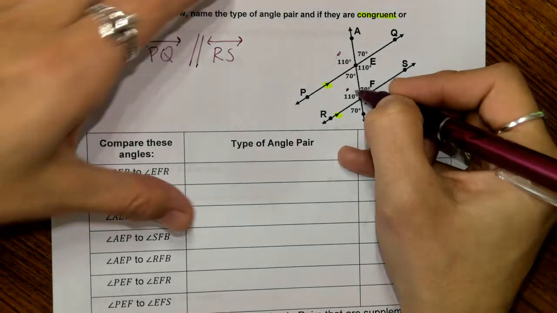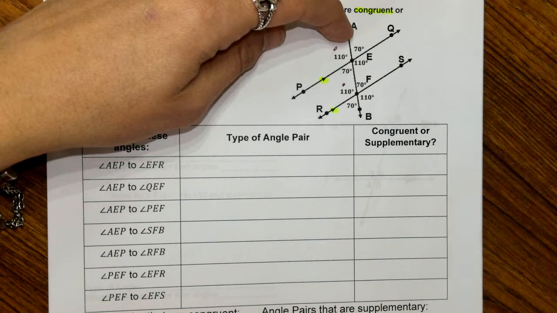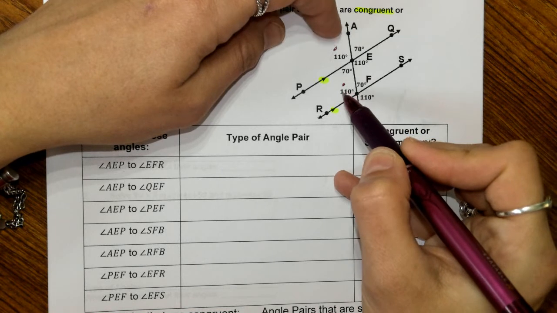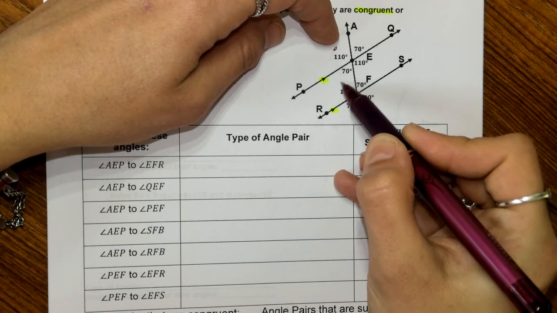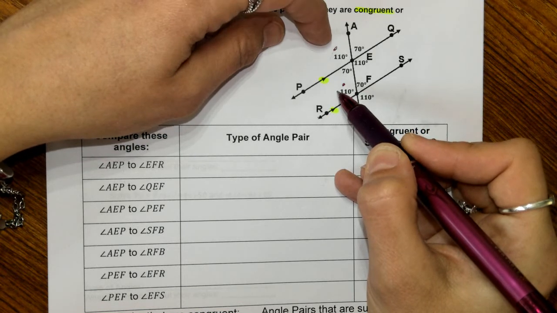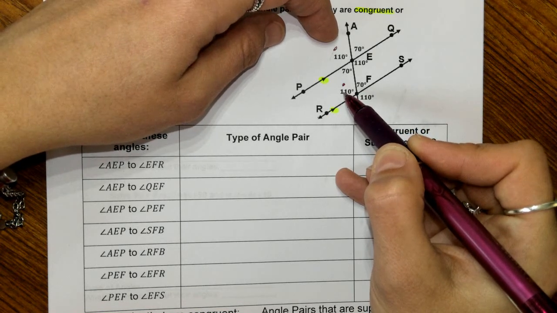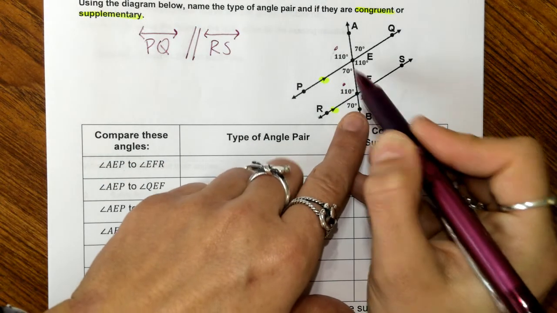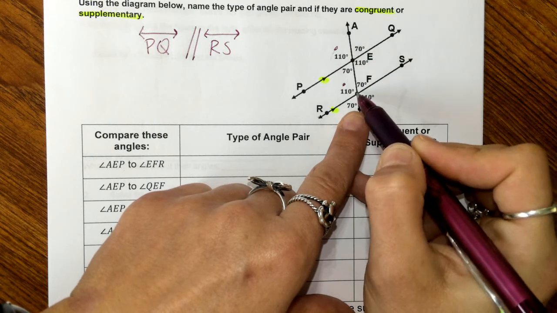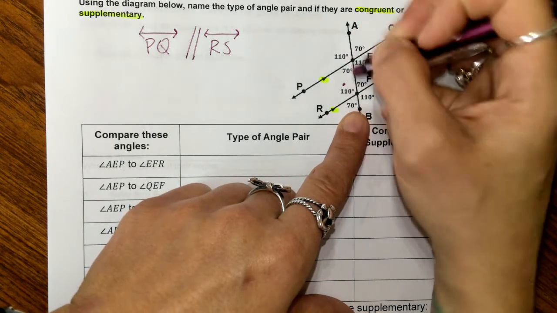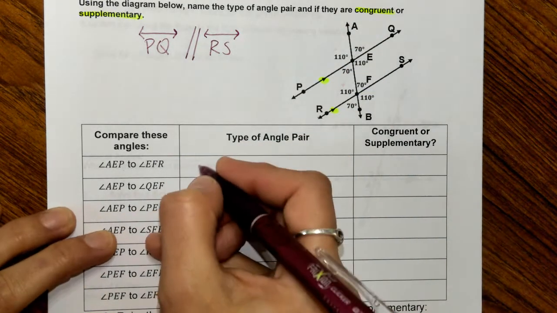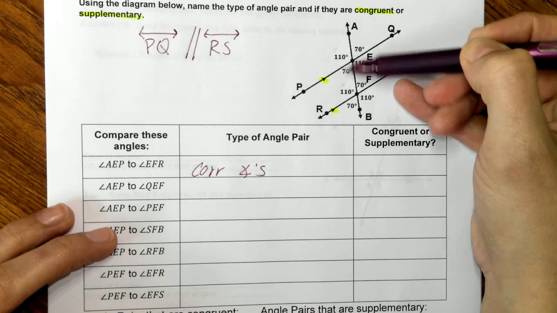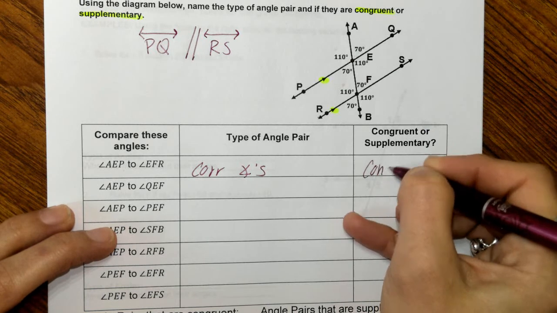We take a look at these 2 angles and we talk about the alternate or same side of the transversal. I'm seeing that they're on the same side of the transversal. Now, interior, exterior: we find one interior and one exterior. That means we have corresponding. We can't have the same side, interior and exterior. The first angle is on the top left and the second one is on the top left. They are in matching or corresponding positions, so these are corresponding angles. And they are both 110 degrees, meaning they are congruent.